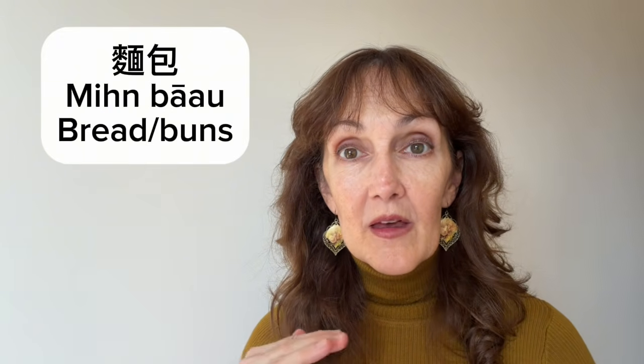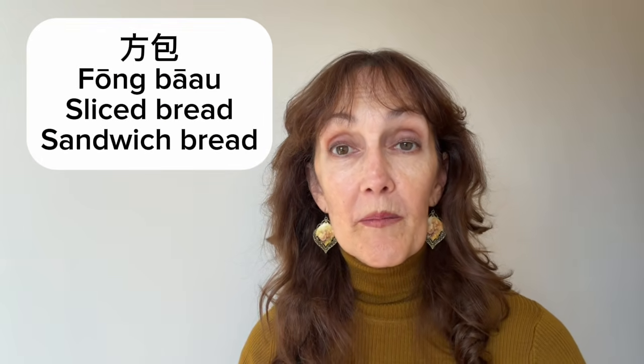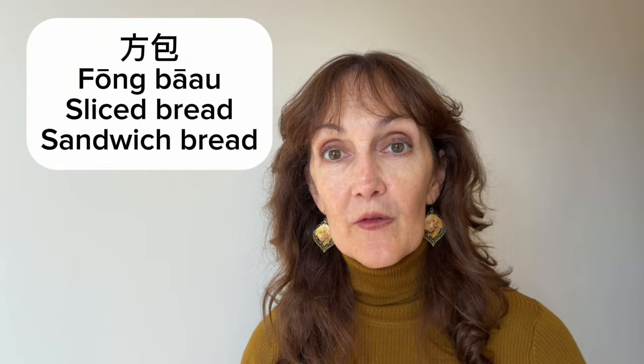Okay, so now let's get into some character combinations using the Fong. Now, when you're out and about and you go to a bakery in Hong Kong, you probably know how to say bread, which is min bao. Min bao is bread. However, if you're looking for a certain type of bread, which is square in nature, and it's sometimes called sandwich bread or sliced bread, that is not just min bao, it is fong bao, fong bao.